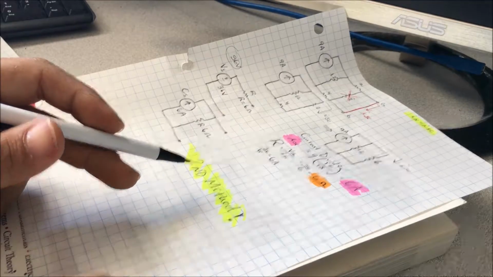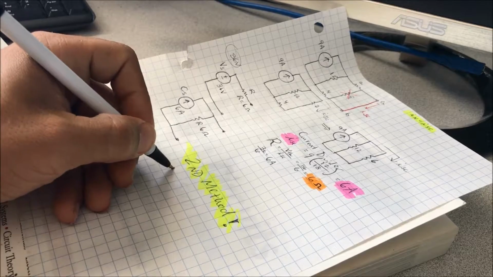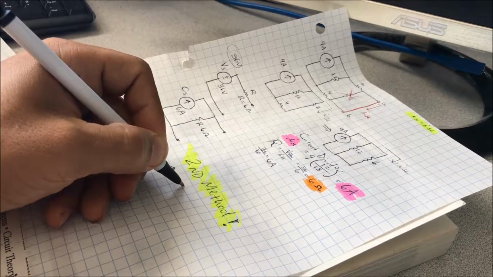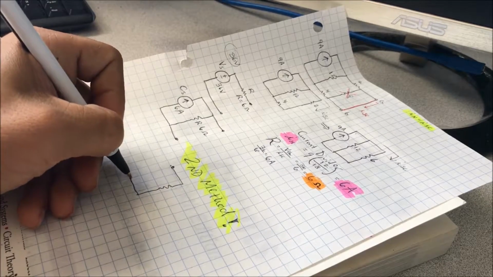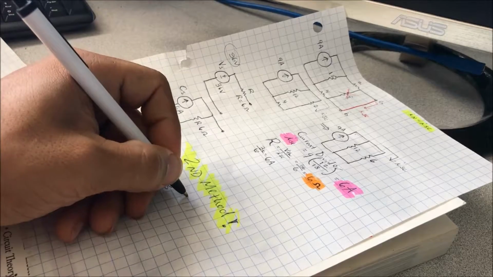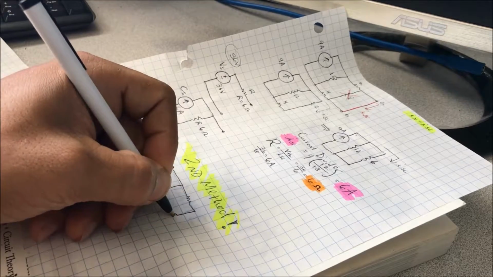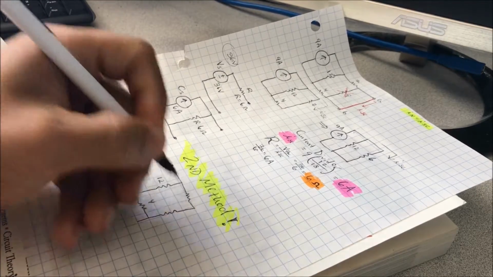So in this case, since we have a current source, the 9 amps, we would leave it open. There's the 12, the 2, the 9, and the 4.